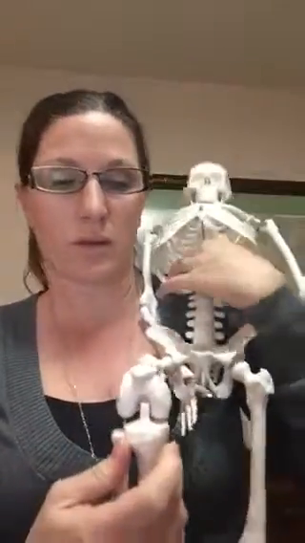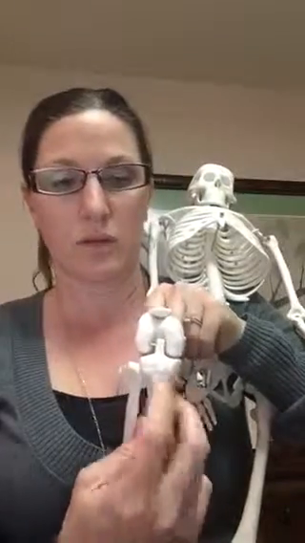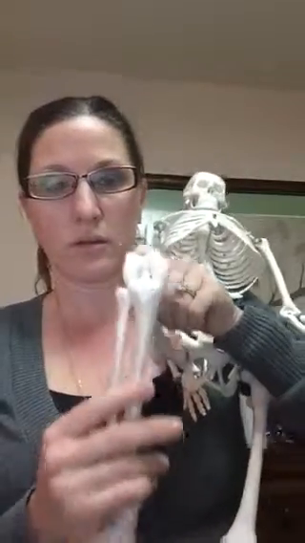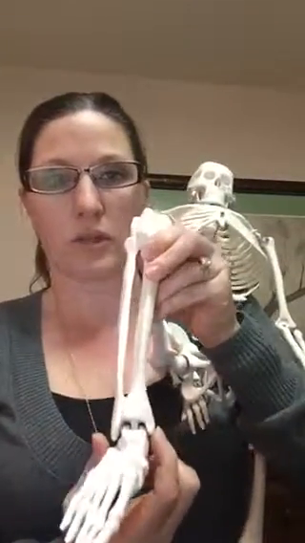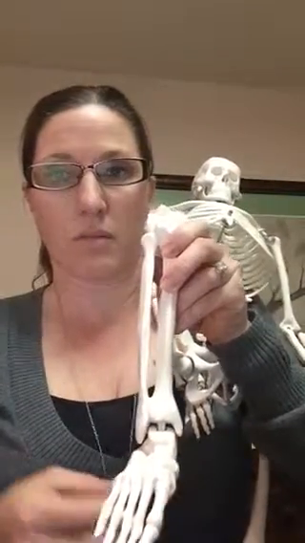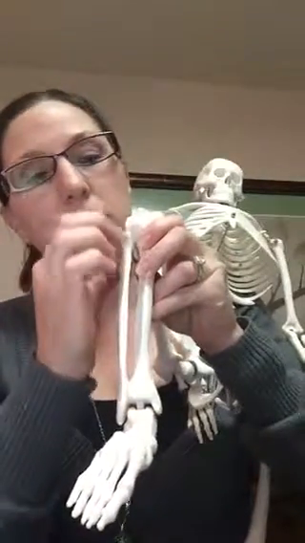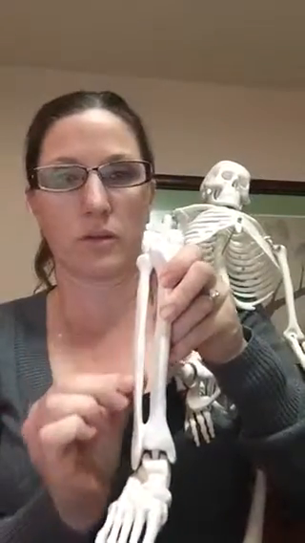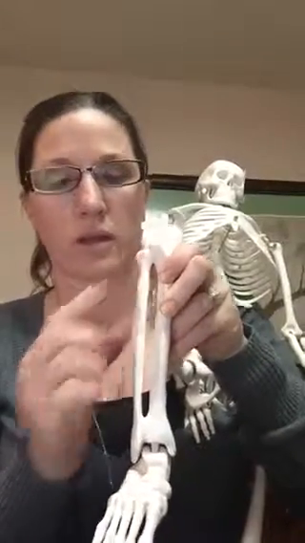We have on the tibia, we have the medial and the lateral condyles, the tibial tuberosity. Then we have the medial malleolus, and then the tibiofibular joints, proximal and distal. And the fibula, which is on the outside, there's the fibula head, and then at the distal end the lateral malleolus.